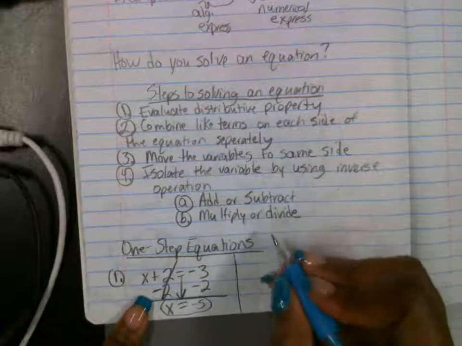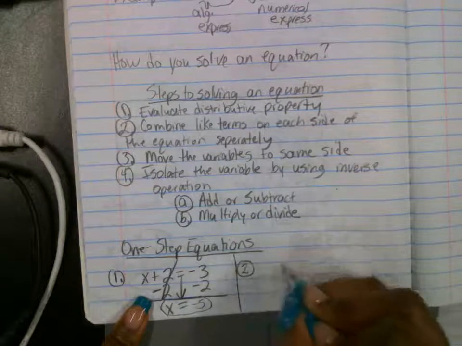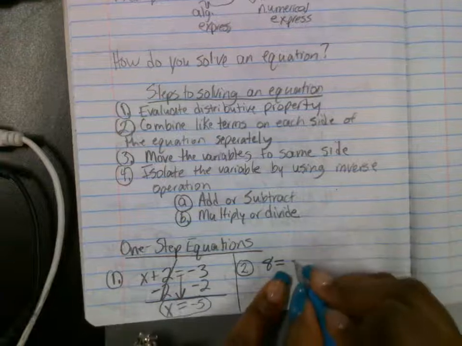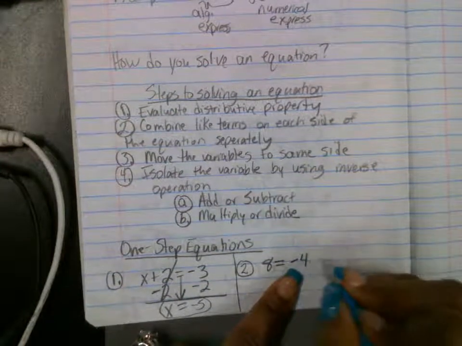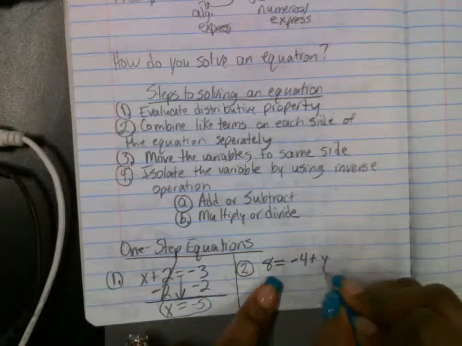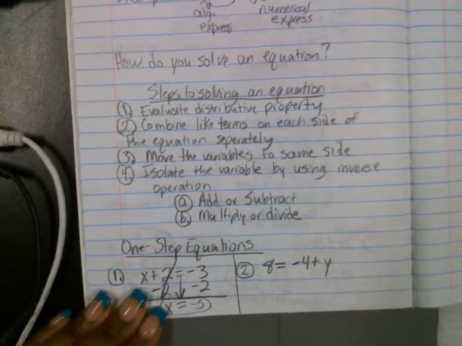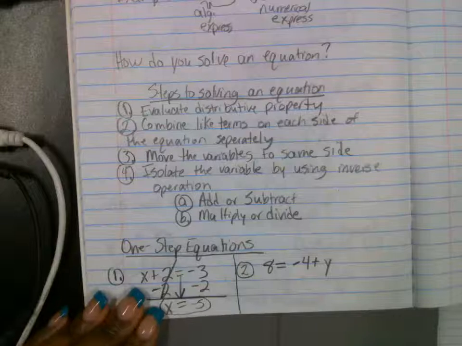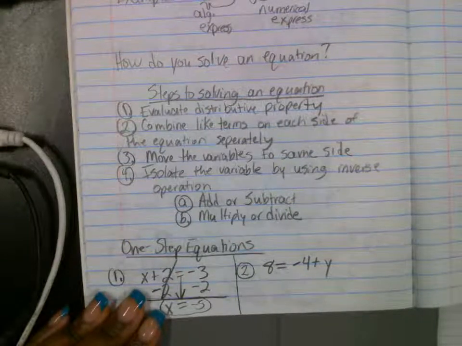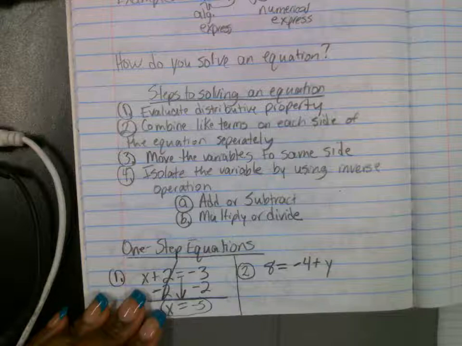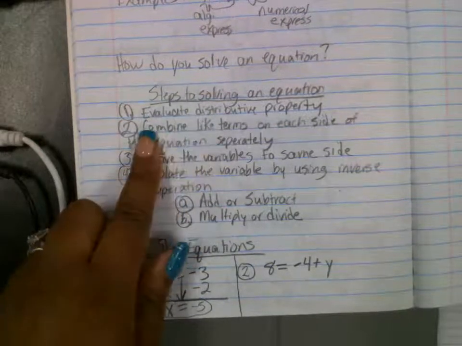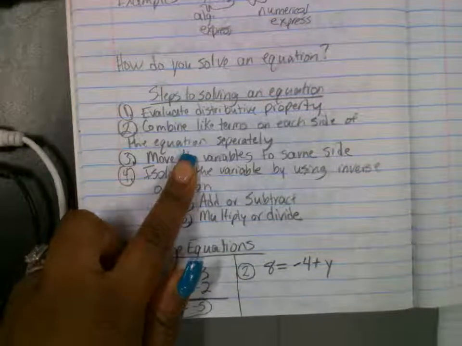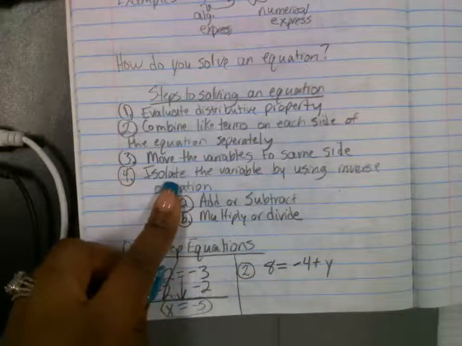All right, so let's do this one. Number 2, let's do 8 = -4 + y. Okay, so now we're solving for y here. We're getting y by itself. What do we do to isolate y? Because we don't have distributive property, we don't have like terms that we can combine, we don't have variables on both sides, but we can isolate the variable.